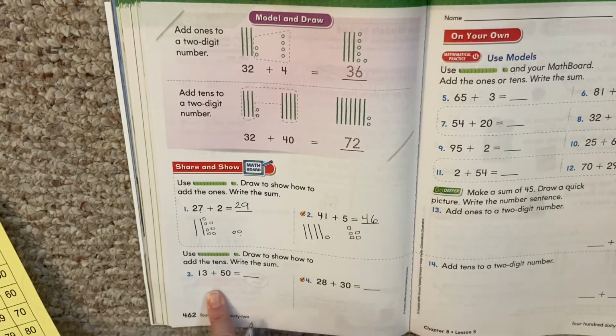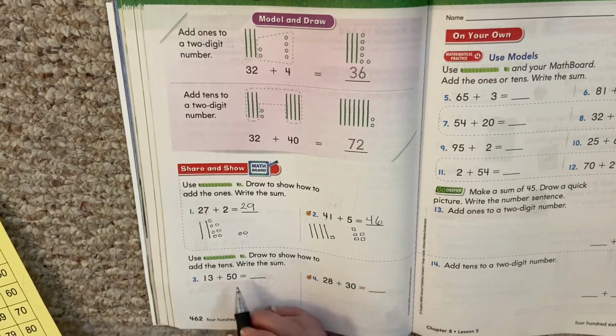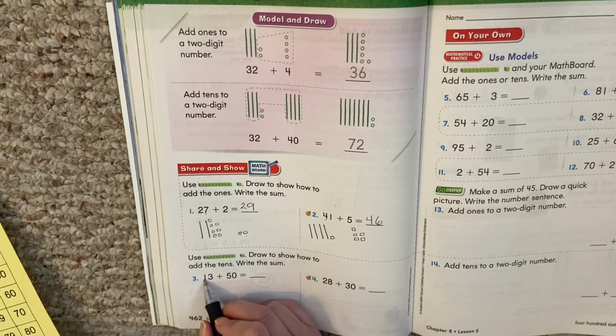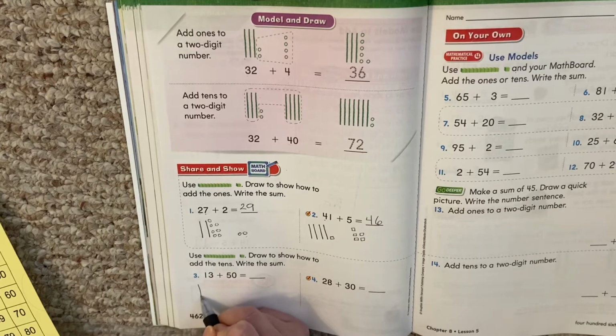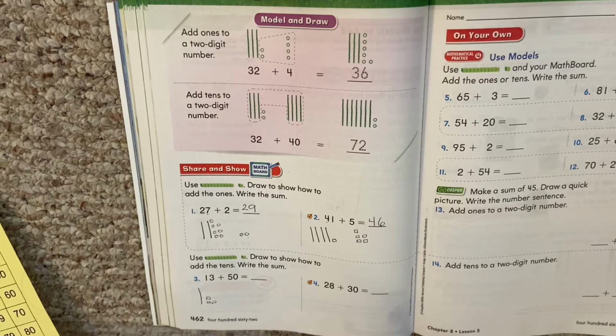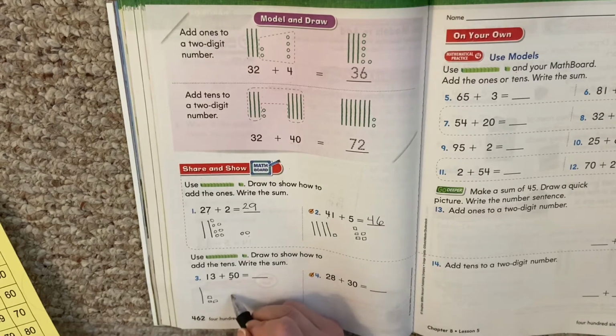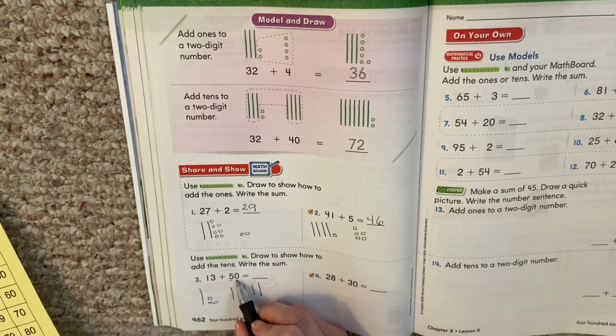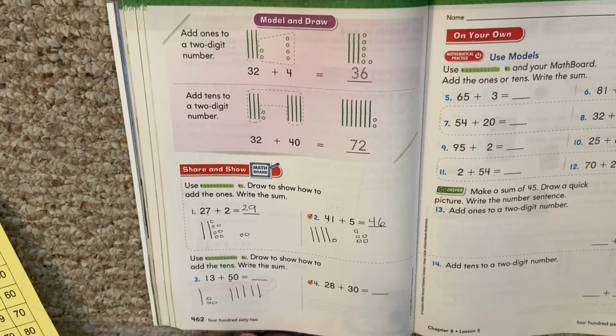Now look down here. Instead of having a single number, they're using a 10. Look, 2 digits, right? 2 digits. So let's draw that out. 13. So 1 ten, 3 ones, plus 50. So how many tens? 5 tens. How many ones? No ones. Okay, so what does that equal?